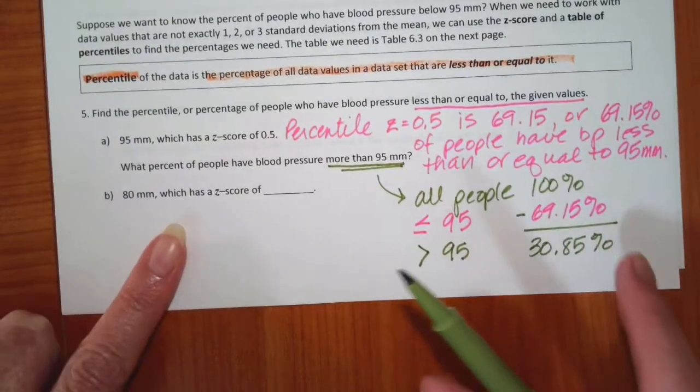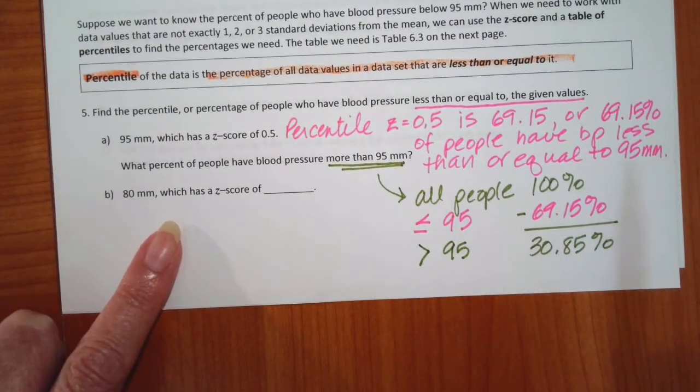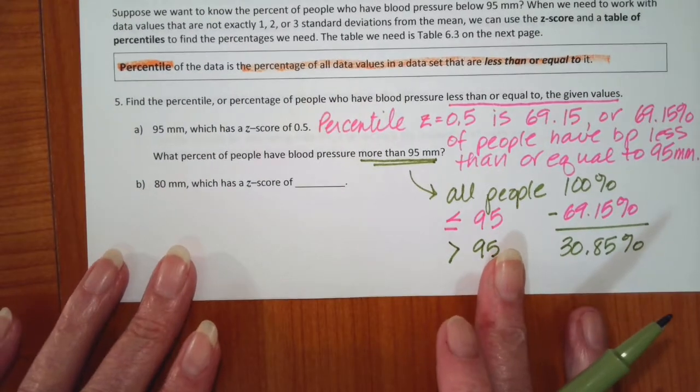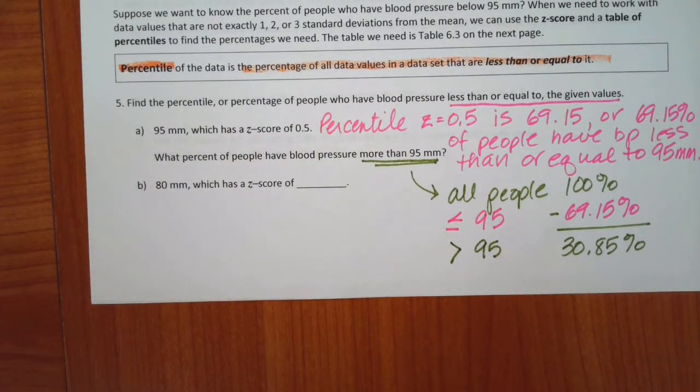All right, for 80 millimeters, first we have to find the z-score for 80 millimeters.